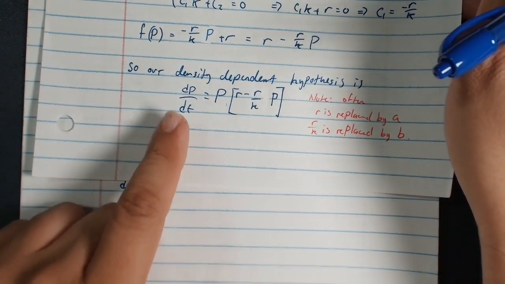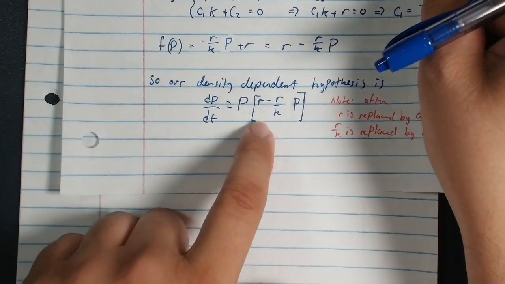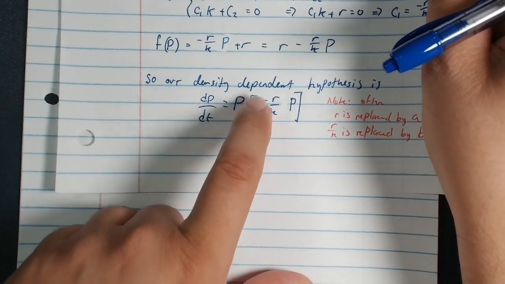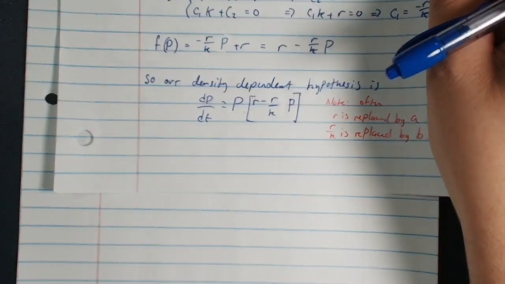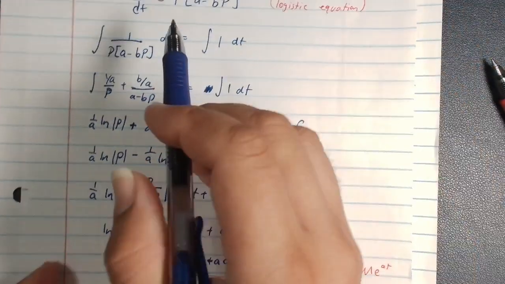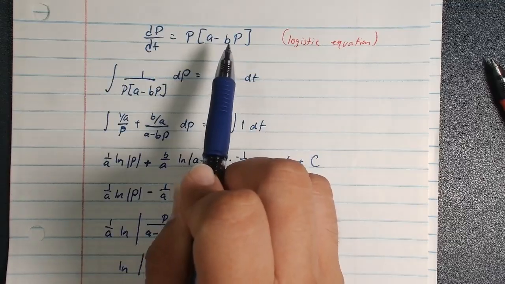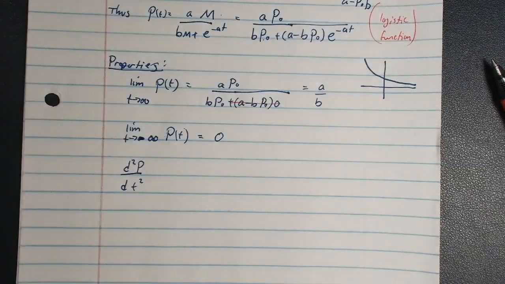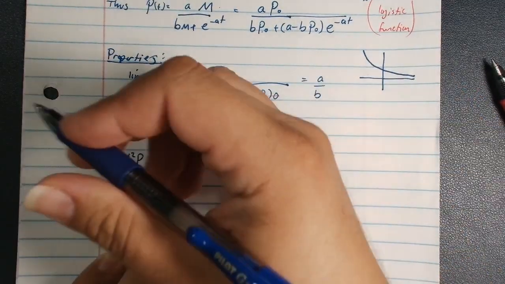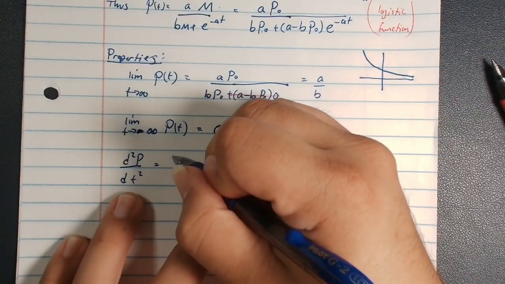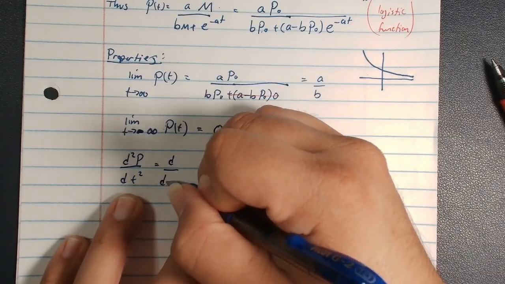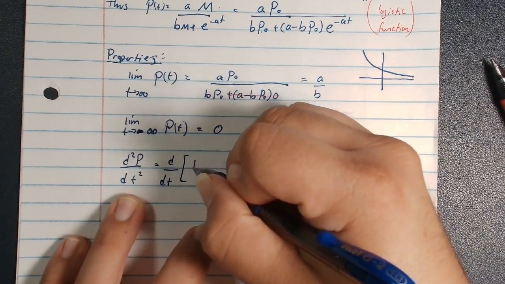The first derivative is dp dt is equal to this stuff, which, again, we replace the r and the k with a and b. So really, we should be using this one. dp dt is equal to this. So the second derivative is just the derivative of this stuff, isn't it? Yeah, that's right. But we get a nice result when we do that. So here, the second derivative is just the derivative of the first derivative.